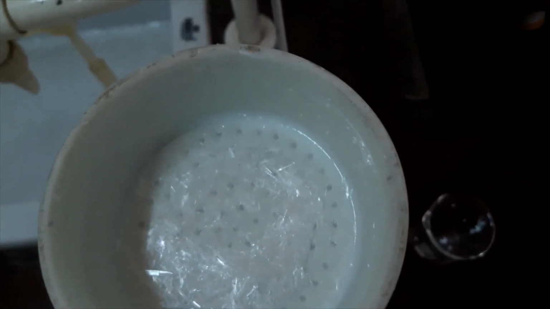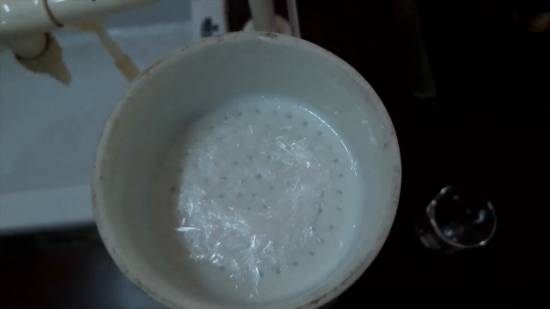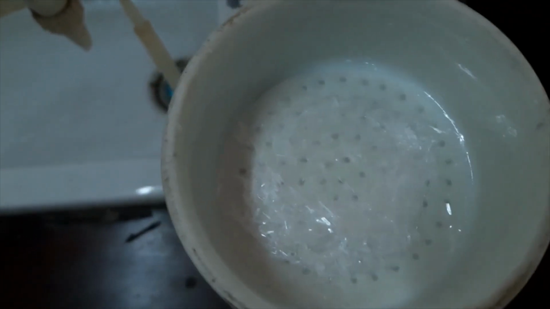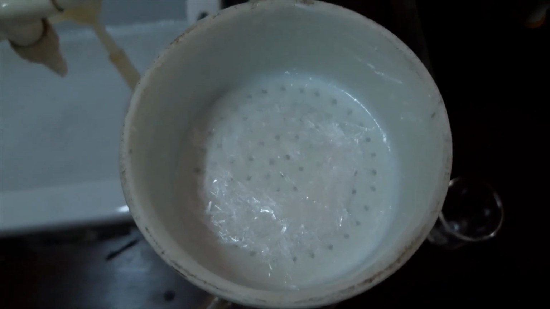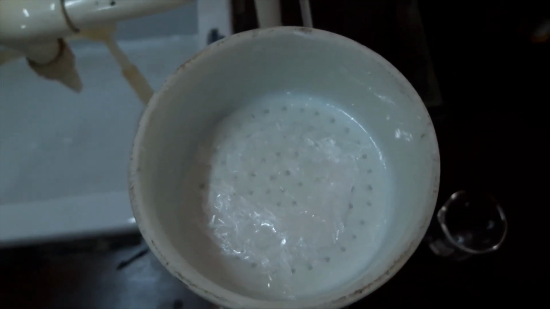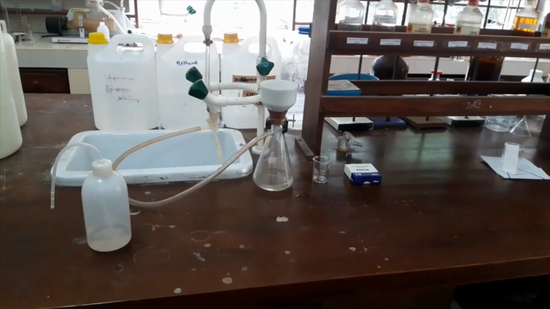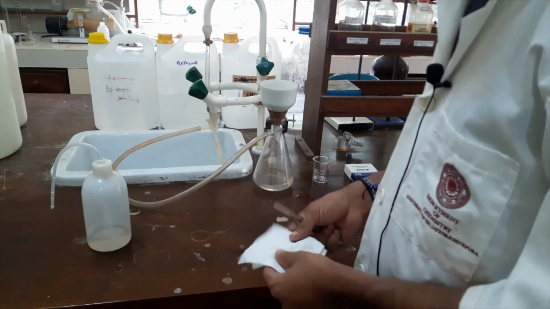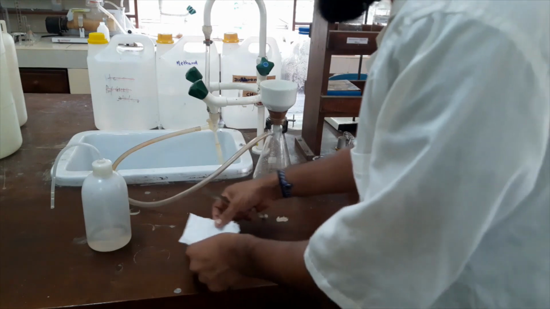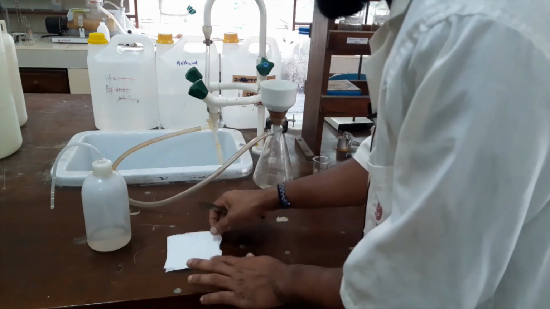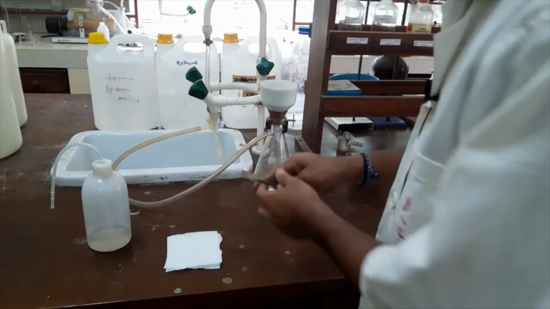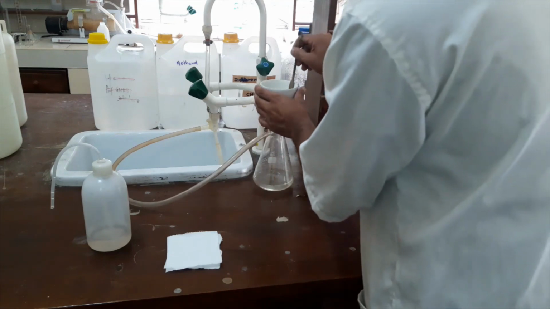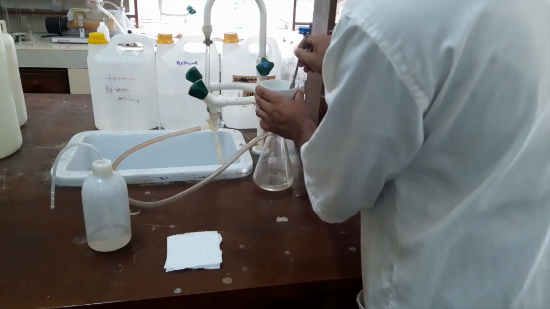So we have to dry these crystals. We will put these crystals in a desiccator to dry out. To transfer these crystals into a desiccator, we will use this type of tissue paper.